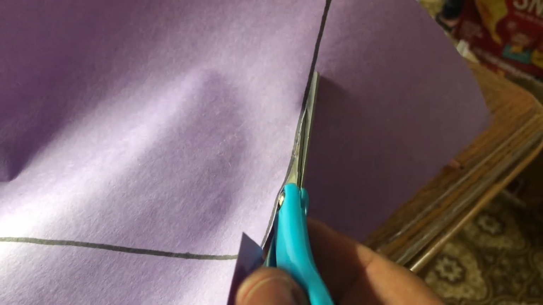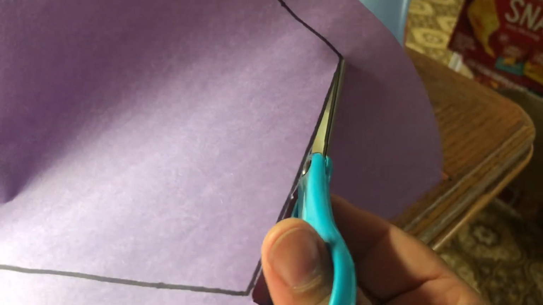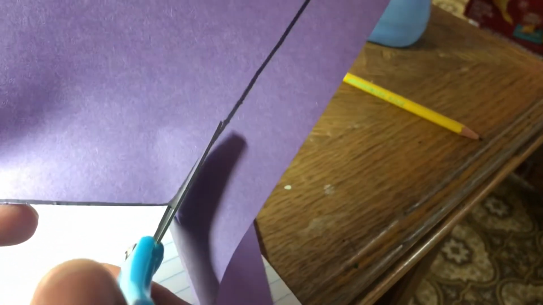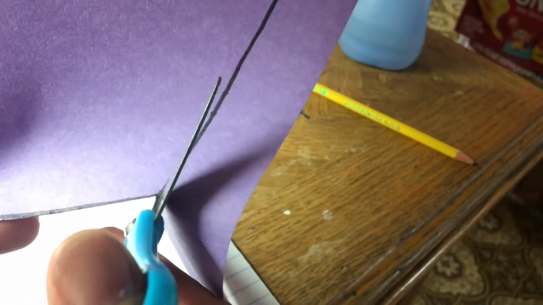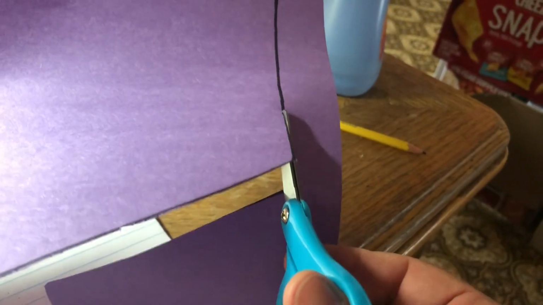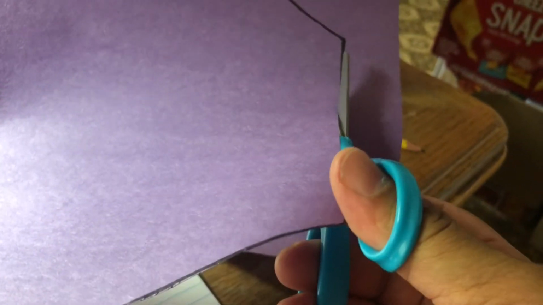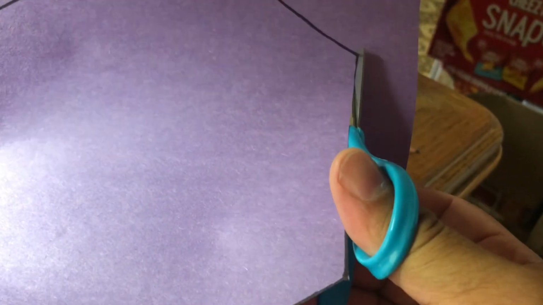Repeat. Open up, slide up, and cut again. And once you reach the end of the angle, the point, you got to turn your paper so you get into the next position to go on the line. While my scissors are open, I get in, my thumb goes down, and I cut. Open up, slide up, and cut. Open up, slide up, and cut.